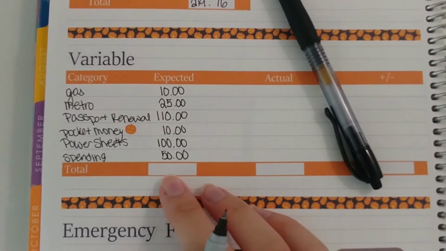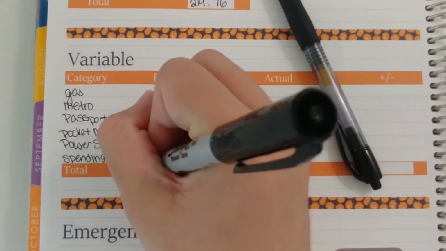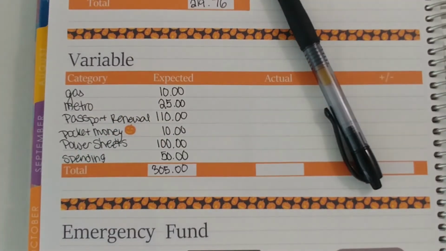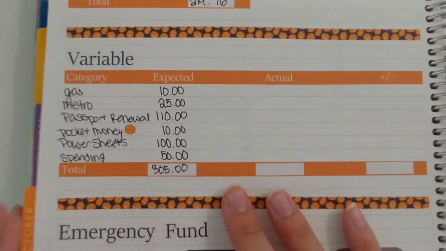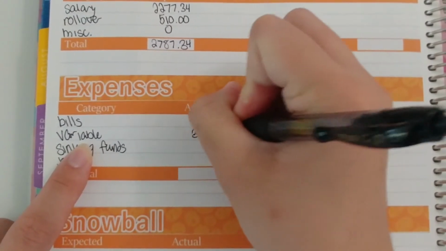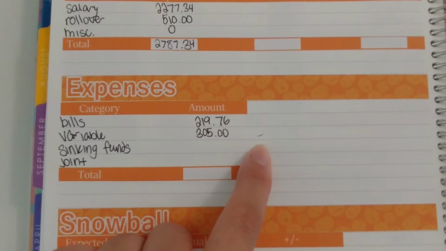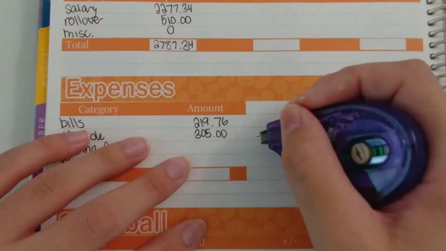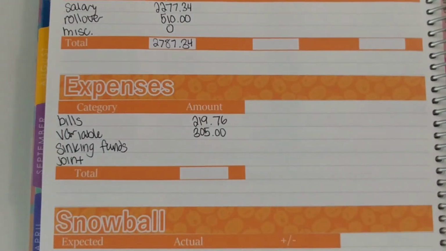So the total that I'm spending for my variable expenses this month is $305. And I'm going to put that in my variable expense here. And then I'm just going to white out this random mark. I have no idea how it got there, but it's kind of bothering me. So there we go.